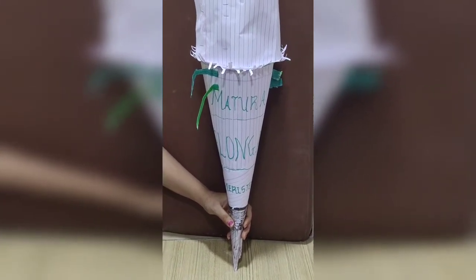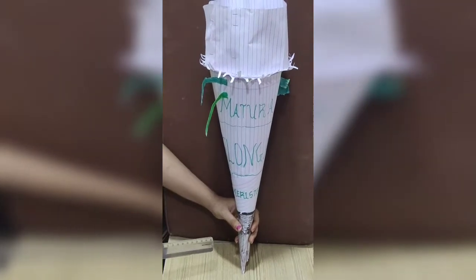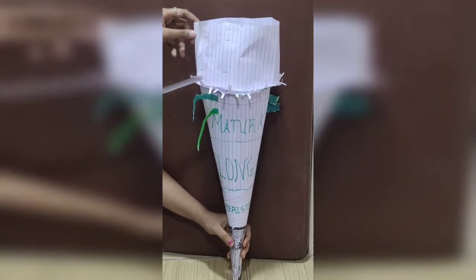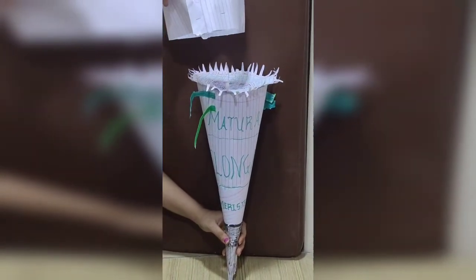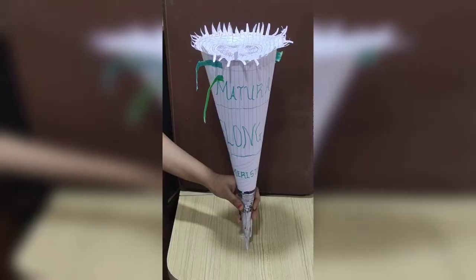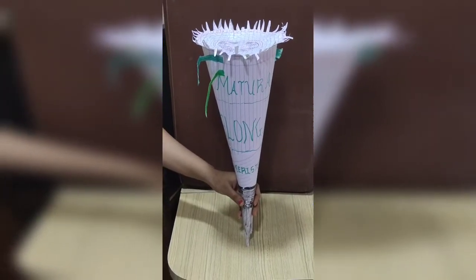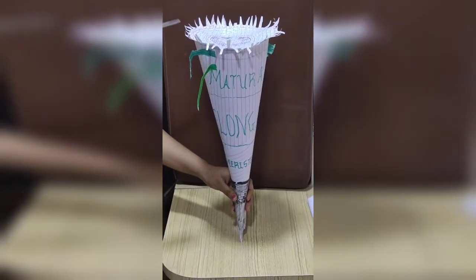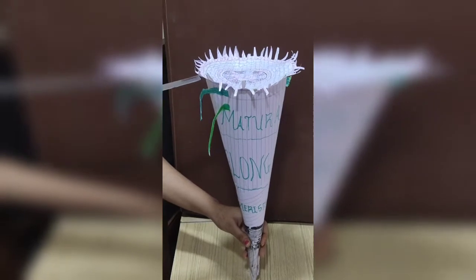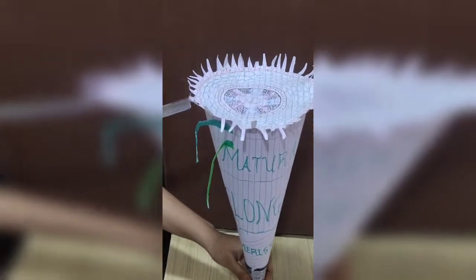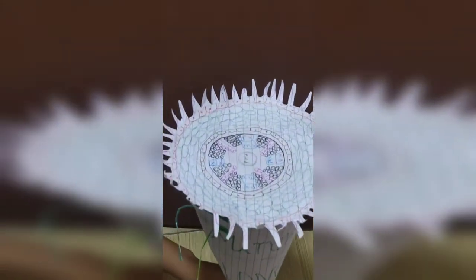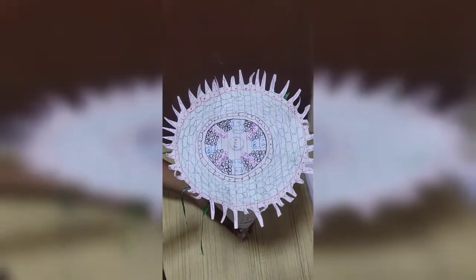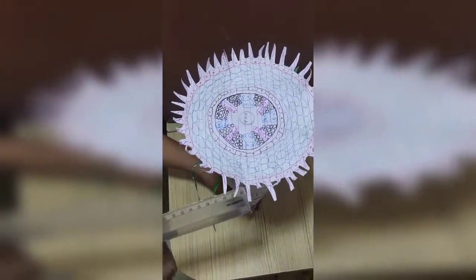Let us come back to our model of dicot root. Suppose we cut this root in transverse section at this point, then this part will get removed. We will be left with this much part of the root. Now let us look at this from above. So the hair-like structure is the root hair.